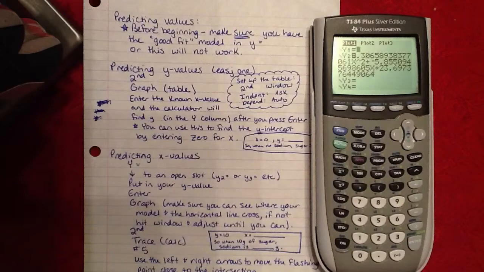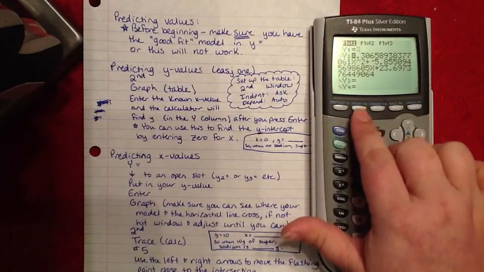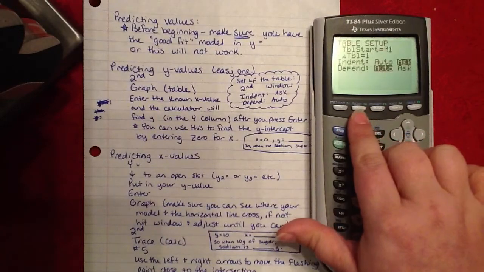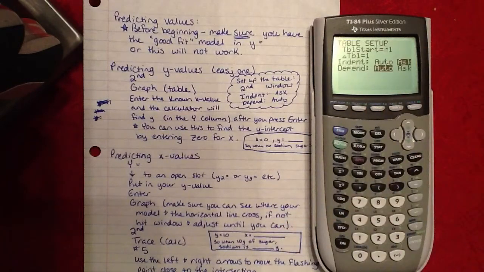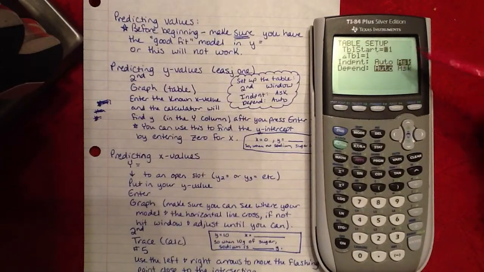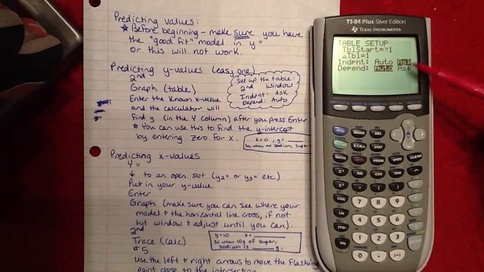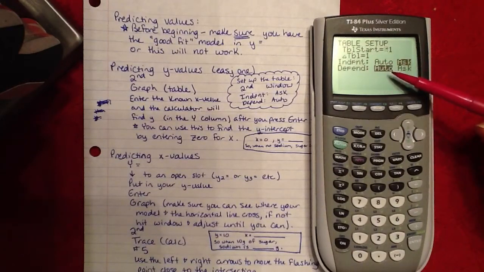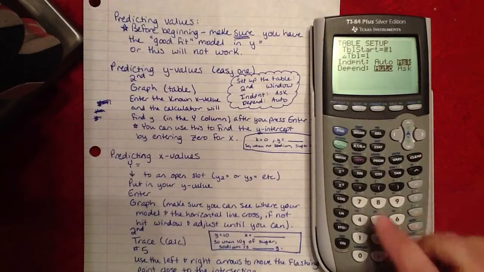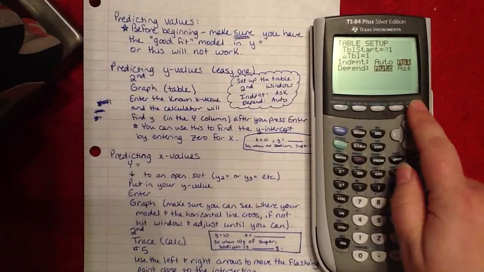Predicting values for y is very easy. The way we are going to do this first is make sure that your table is set up. So hit second and then window. This table start value doesn't matter and the change in table doesn't matter. What matters is that your independent is highlighted for ask and your dependent is highlighted for auto. Once that's done, follow these directions. We are going to hit second and graph.